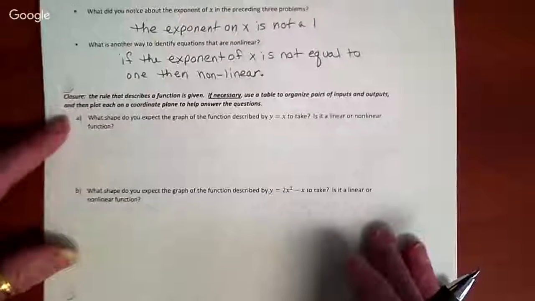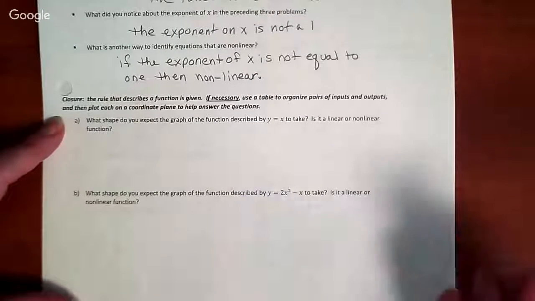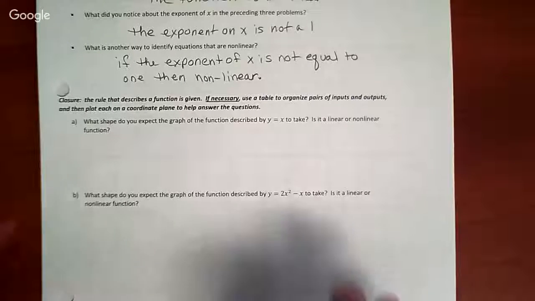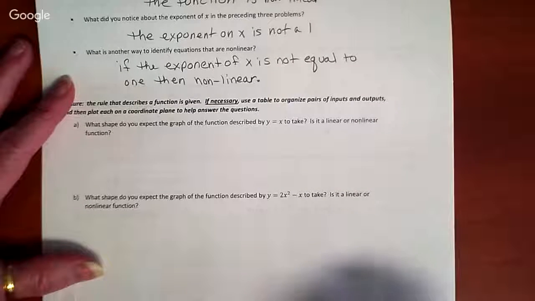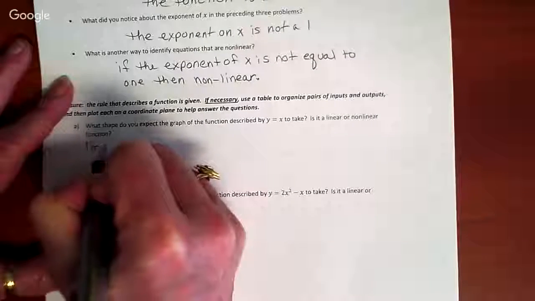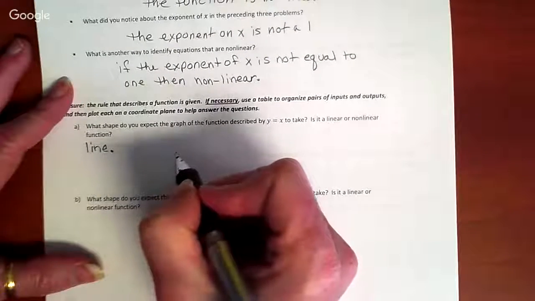Okay, so in conclusion or closure, the rule that describes a function is given. If necessary, use a table to organize pairs of inputs and outputs and then plot each on a coordinate plane to help answer the questions. What shape do you expect the graph of the function described by y equals x to take? Well, is it a linear or nonlinear function? Okay. We expect it to take the shape of a line. Okay. And it would be linear.